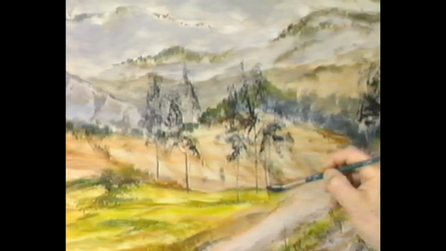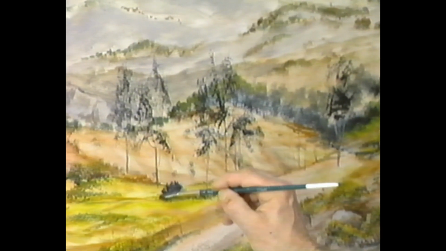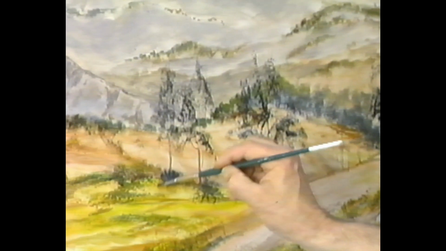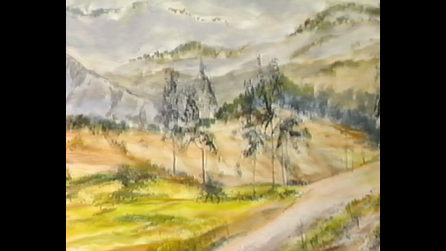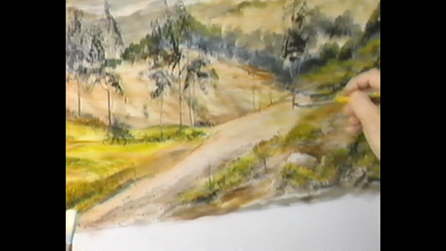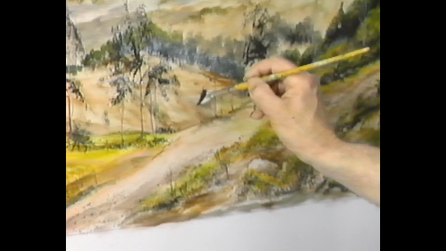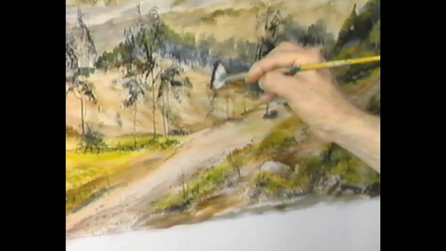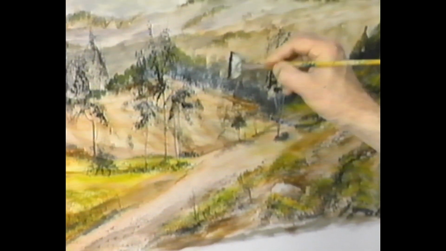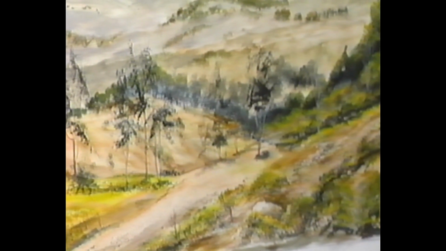And along the bottom here, we'll put some dark foliage for bushes and small trees and things, tall grass. Again, this is just the shadow color. It's not the final color. And some shadows are darker than others.